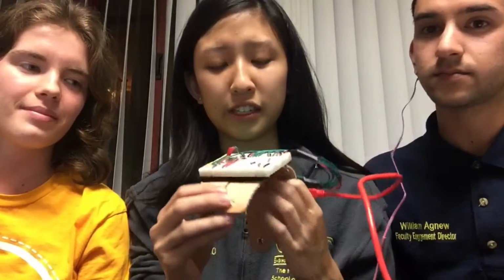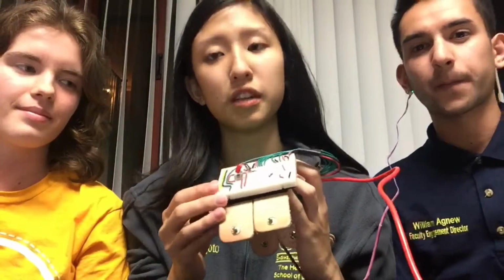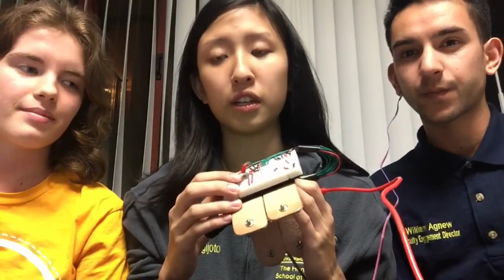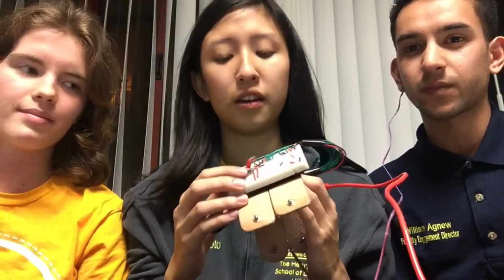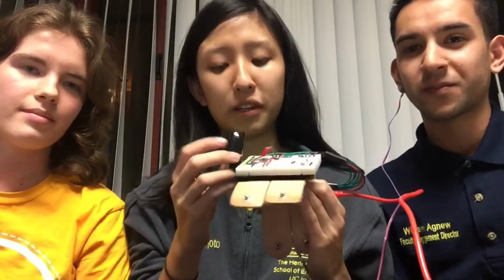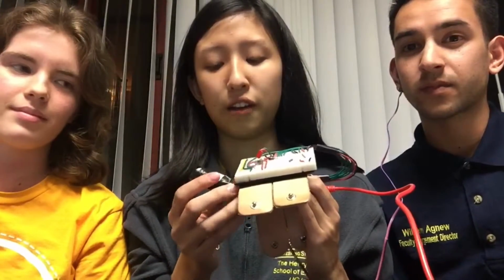Alright, so this is our initial device, and as you can see, it's a little mangled. What we discovered was the photodetector wasn't collecting signals as well as we thought. In addition, our finger splint can no longer immobilize our finger, so we decided to opt for a more streamlined version, modeled by Will over here.